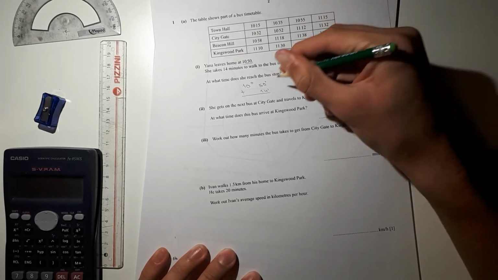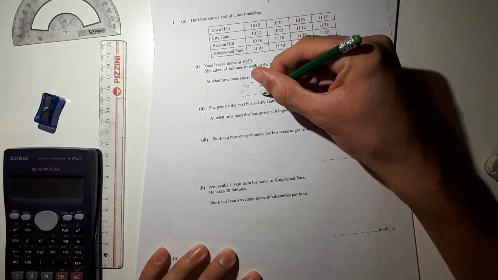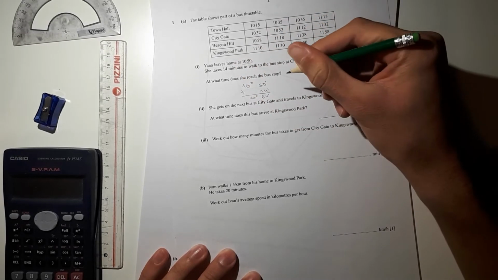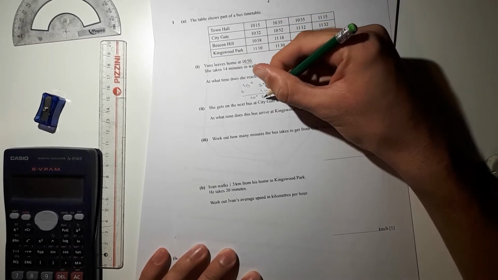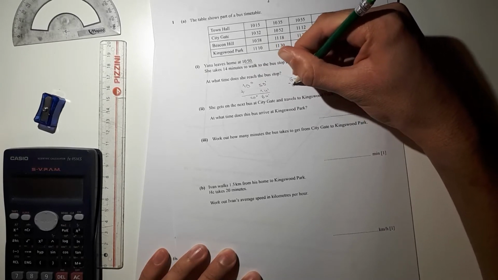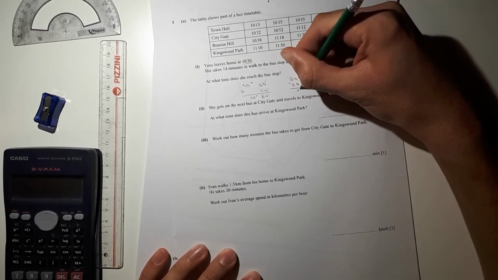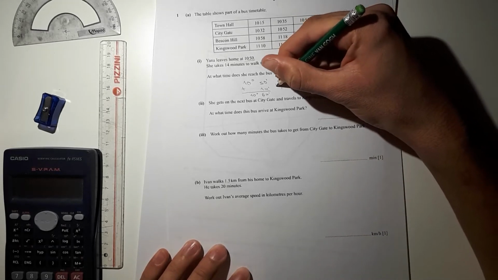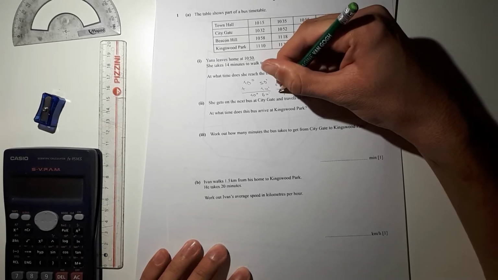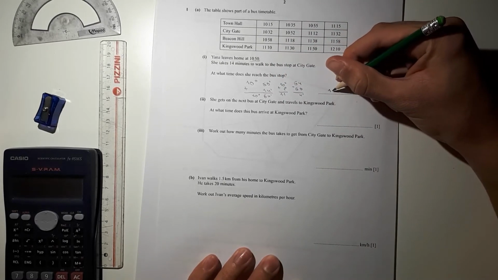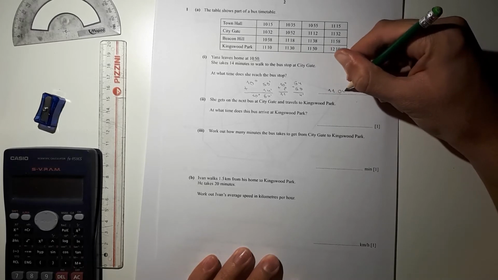So we have to add these two. So this would be 64. And then I'm going to make 64 minus 60. This is going to leave us 4 minutes, and 10 is going to turn into 11. So she would reach at 11:04 a.m.